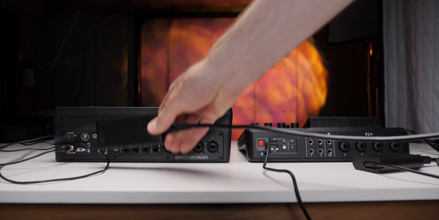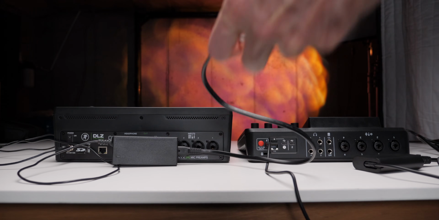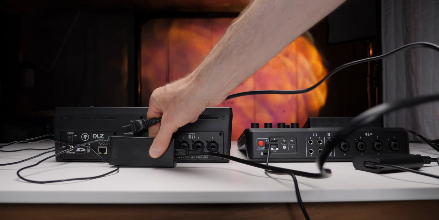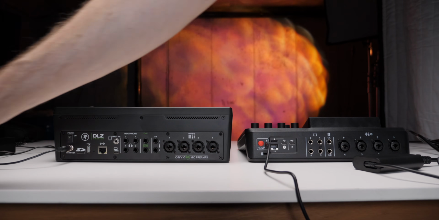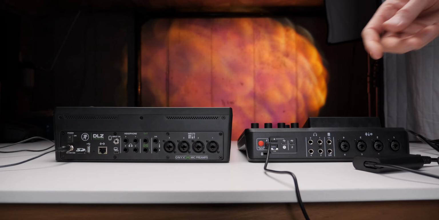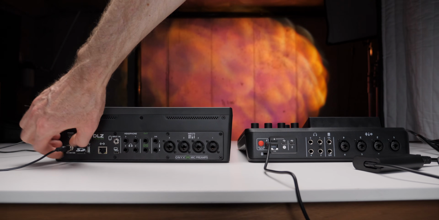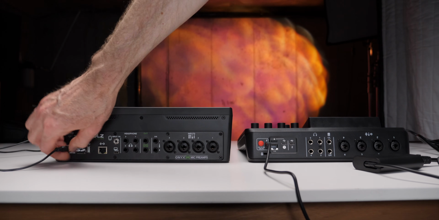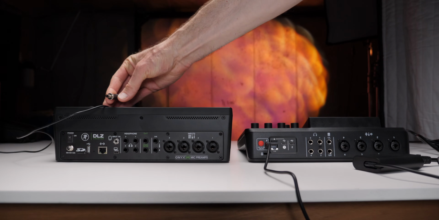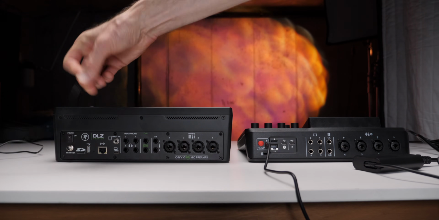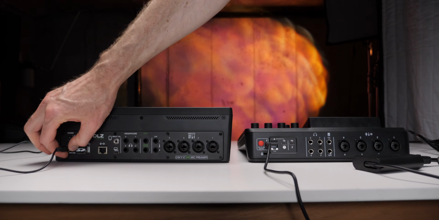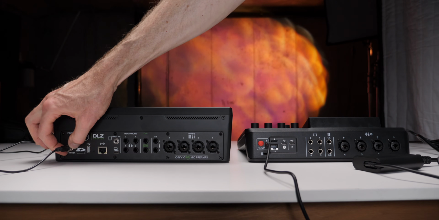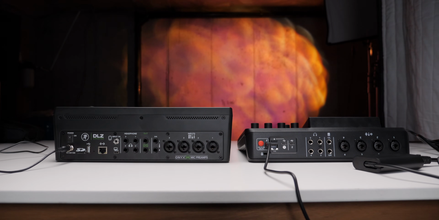But that makes the RØDECaster Pro II even more portable and can be used in places where you don't have access to AC mains. In the case of the Mackie, it has a locking connector, which I actually prefer over the USB connector. However, it'd be tough to battery power the Mackie DLZ because it requires 18 volts, 1.5 amps. And you'd have to piece together something to make that work on the battery side. I don't think you're going to find a USB battery bank that can do that. So in any case, that makes the RØDECaster Pro a little bit more portable.